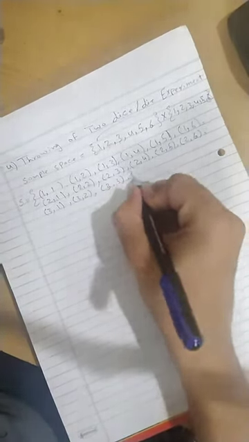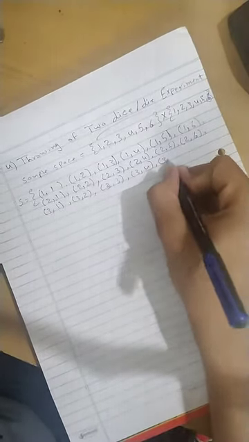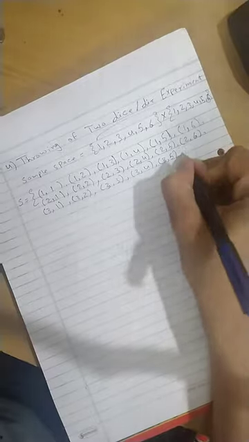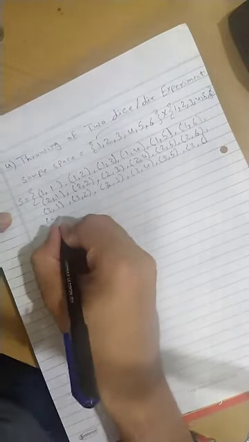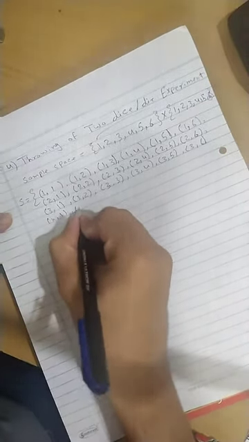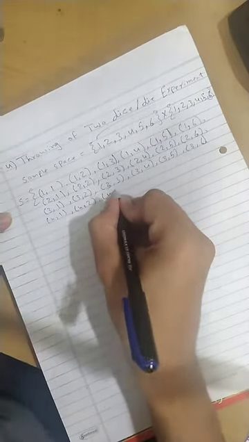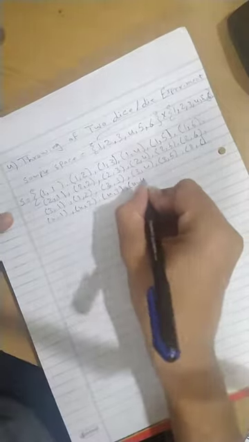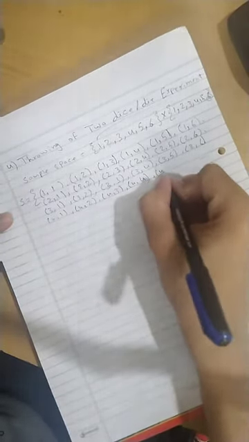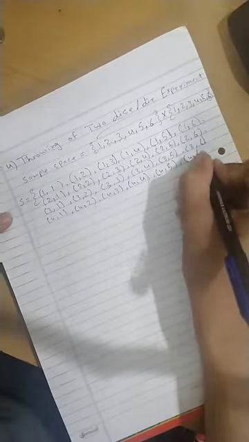If we throw it, maybe it will come 3 with 4, 3 with 5, 3 with 6, 4 with 1, 4 with 2, 4 with 3, 4 with 4, 4 with 5, 4 with 6.